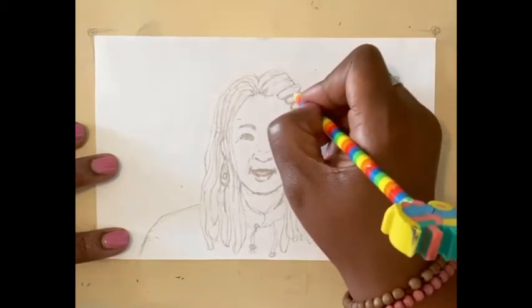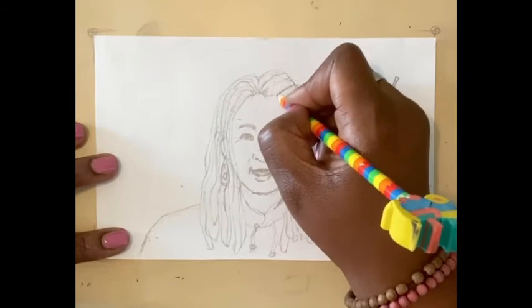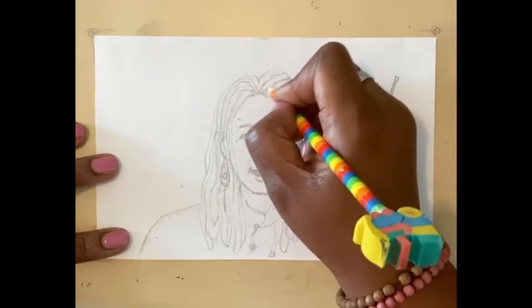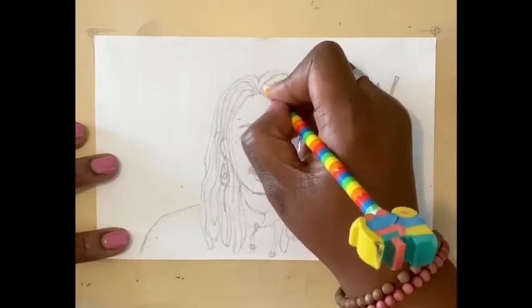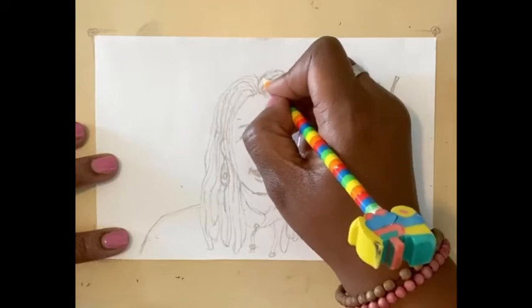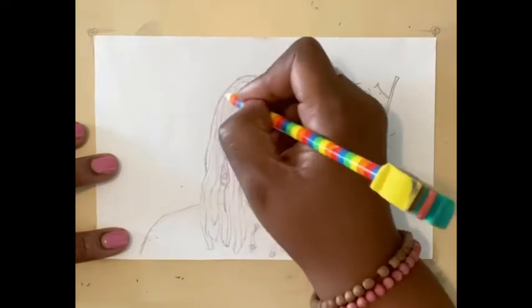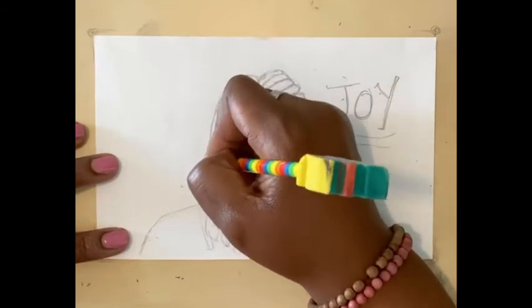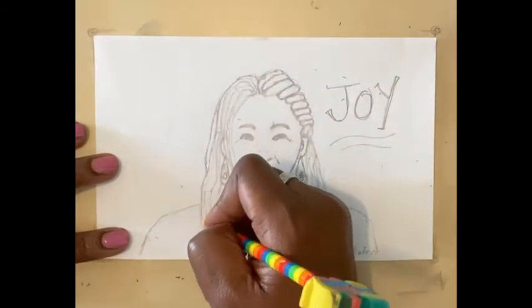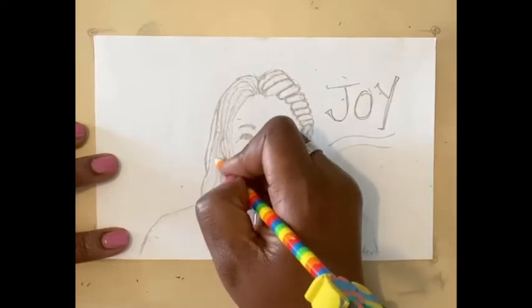Still kind of sketching, again, short, quick lines, but just a little darker. Just sketching over the lines for my locks. Maybe even adding some more as I go along. It's up to you.